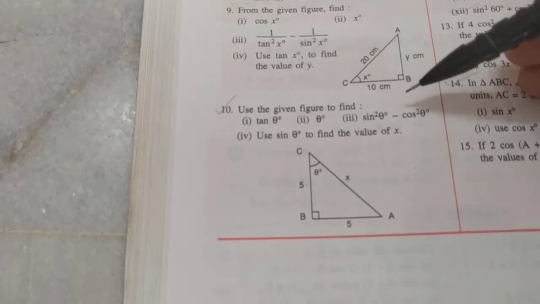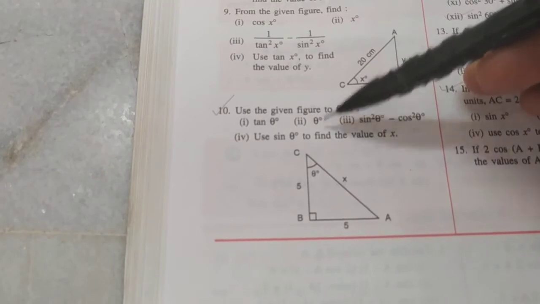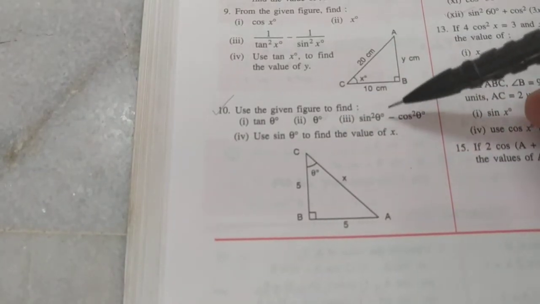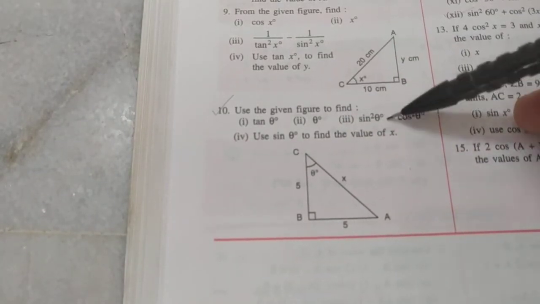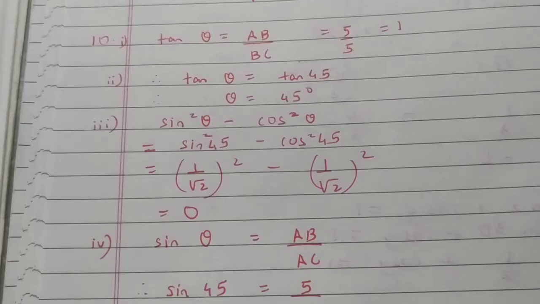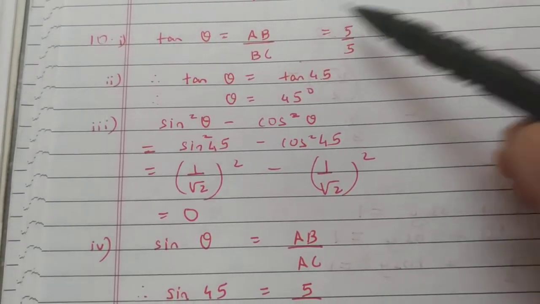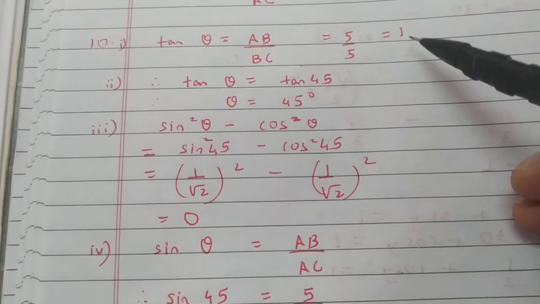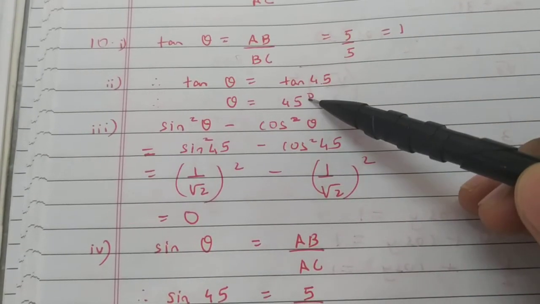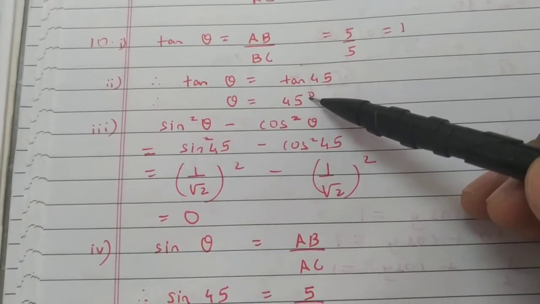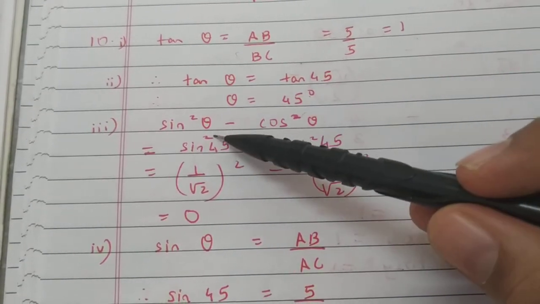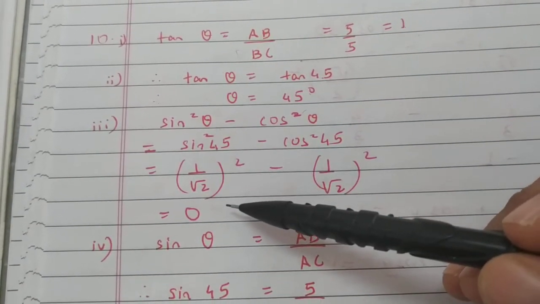So that's how we'll find Roman number 2 theta's value as well. And once we find that, we can substitute it and find Roman number 3 as well. So first find tan theta. Using that, find the value of theta, 45 degrees. Substitute that to get the value of Roman number 3, which incidentally is 0.